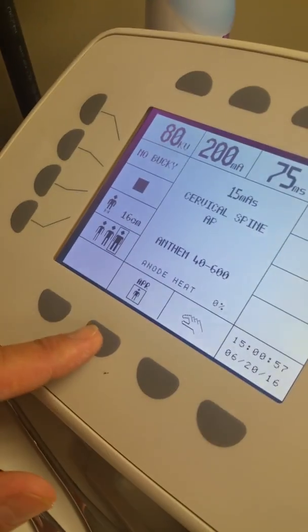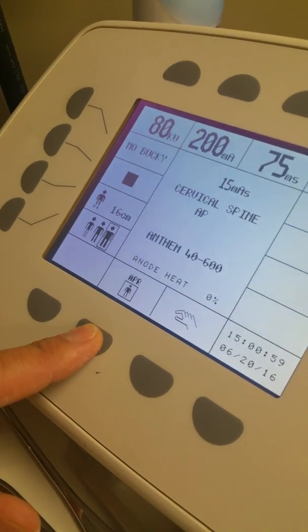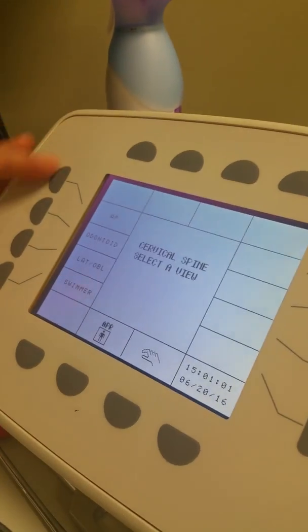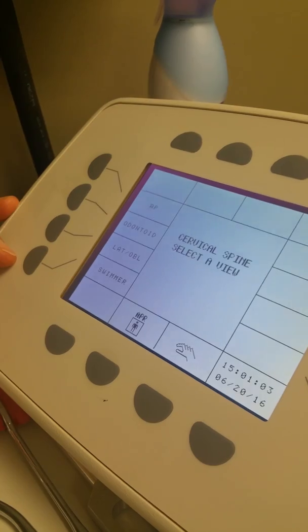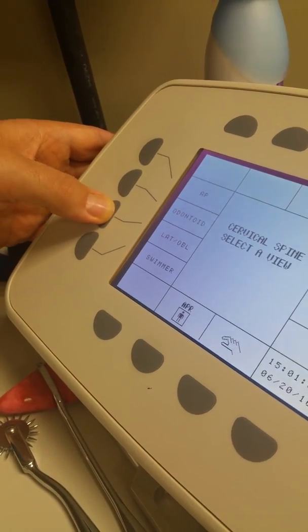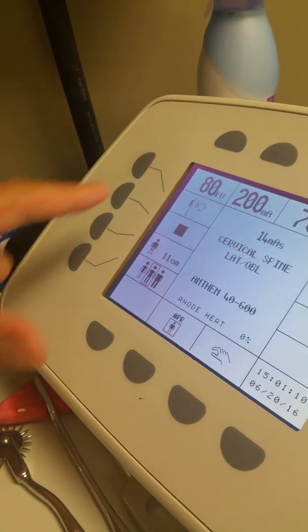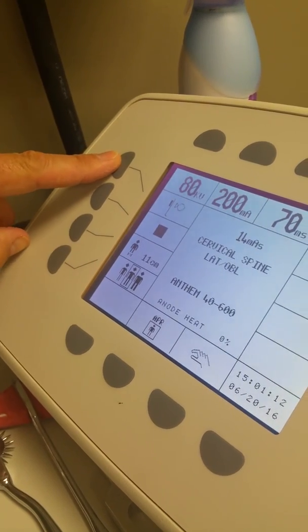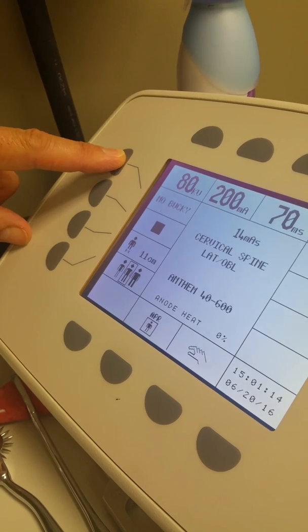Now we're going to go back to the APR at the bottom. If we click that once, we then pick up our different views. Since we already did the AP, we're going to move to the lateral/oblique. Click on that. Now if you notice up top here, it doesn't say no Bucky, so we have to click on that until it says no Bucky.